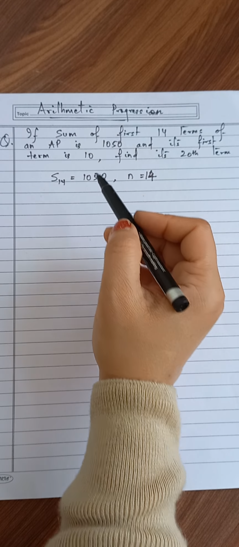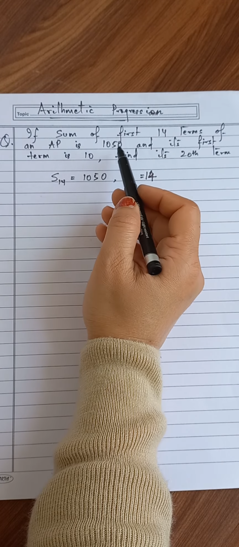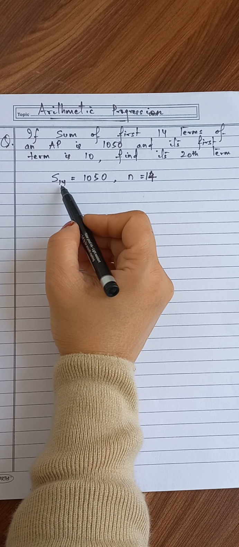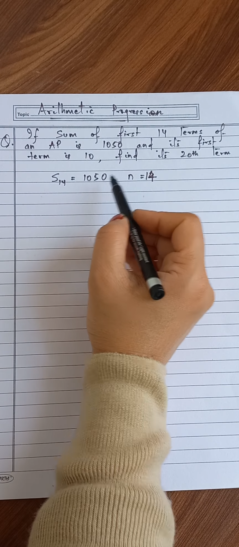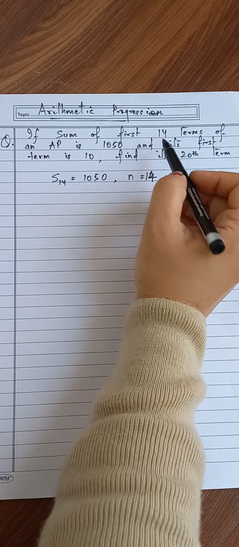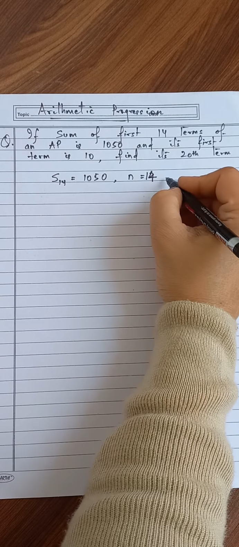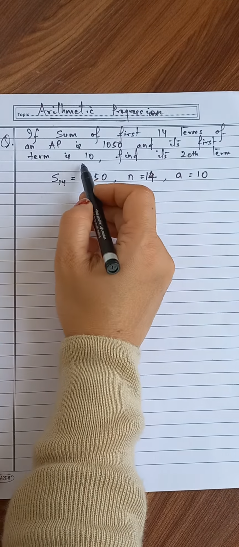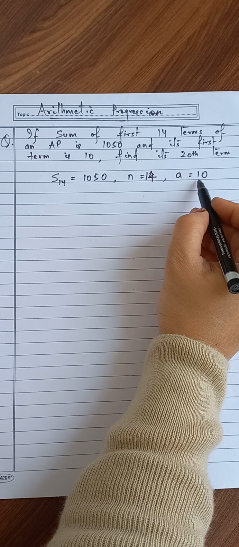Here the first one is on your screen: the sum of the first 14 terms of an AP is given. So the sum of 14 terms, that means S14 is 1050, and here the value of n will be 14 because we are considering the first 14 terms. Now the value of a is 10 given here. You can see its first term is 10, so the value of a will be 10.